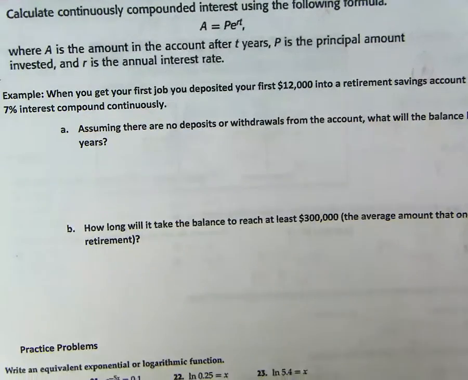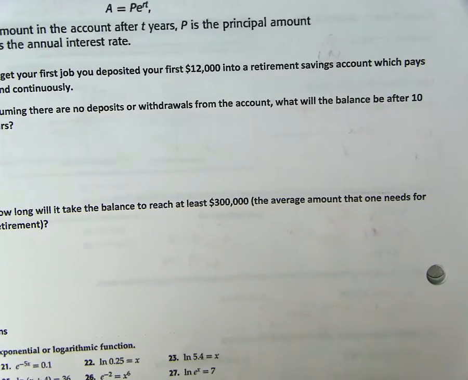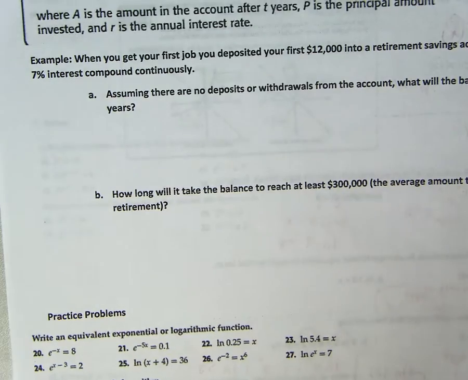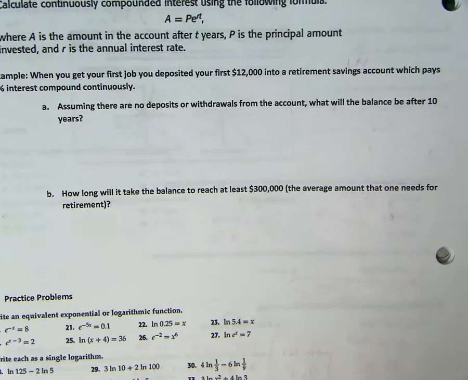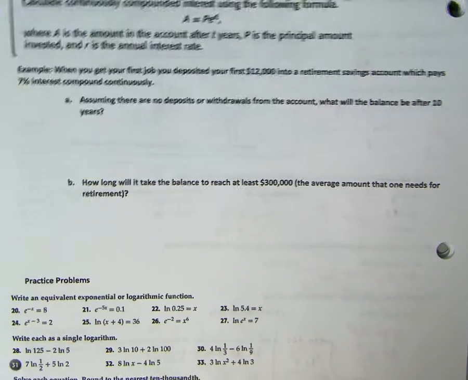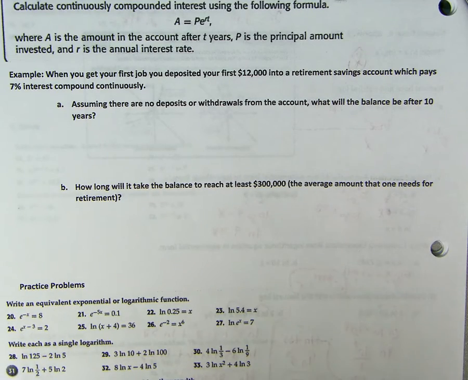So the example here is when you get your first job, you should probably deposit your first $12,000 into a retirement savings account, which pays 7% interest compounded continuously. Now, the reason why I chose 7% is because that is actually what they tell us for an interest rate if you are going to open up a retirement account. This is pretty factual of what you might need to do one day if you want to have money when you retire.